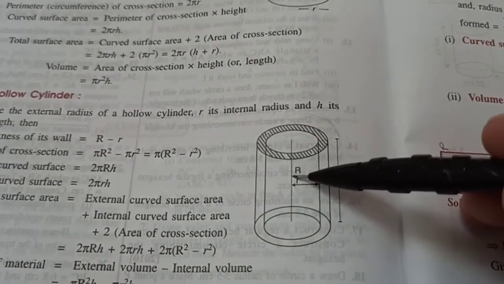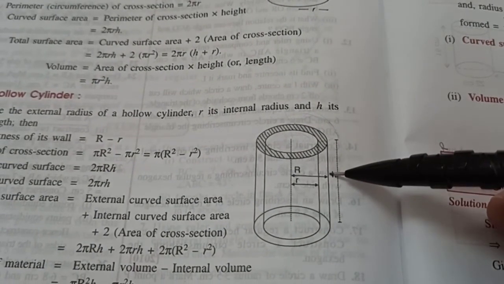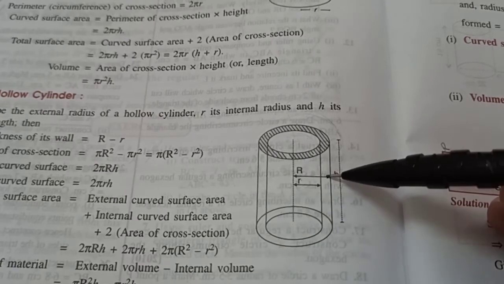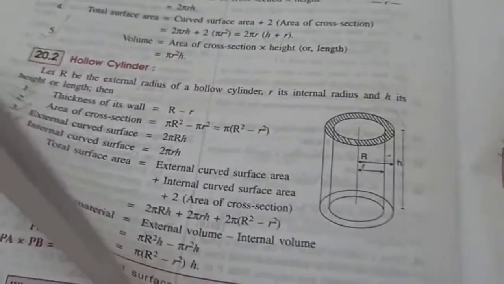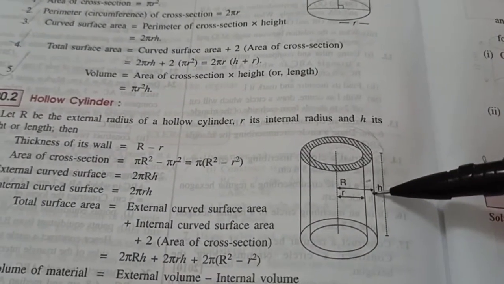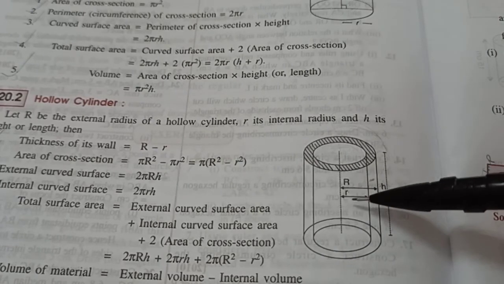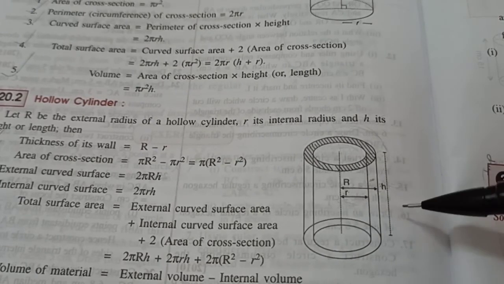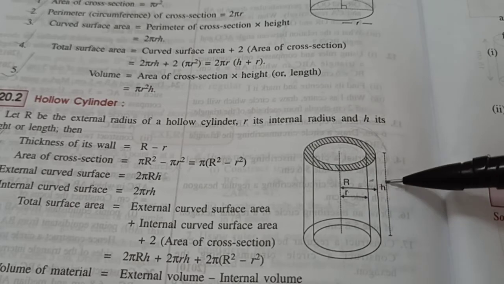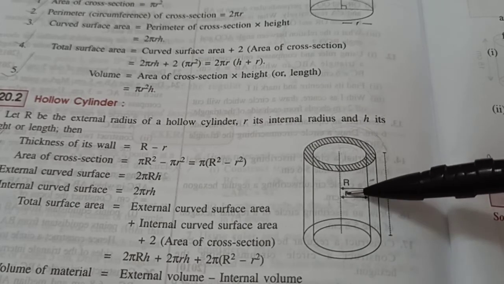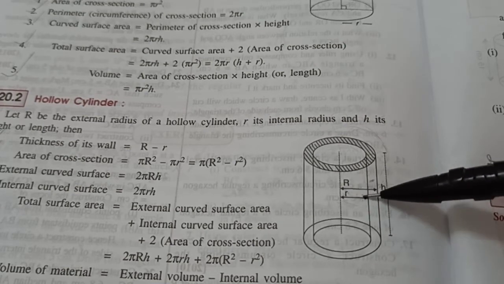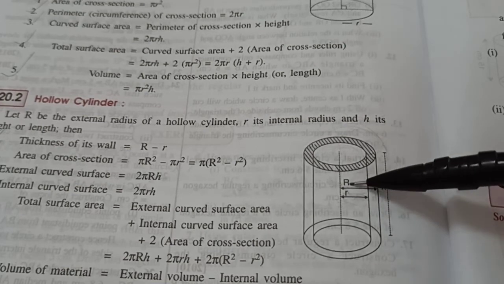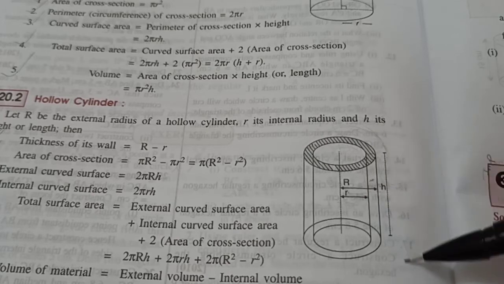Now what if the external diameter is 20? That means the radius is 10. And the thickness they have given as 0.25. So now tell me, what is the internal radius? The external radius is 10 centimeters. So the internal radius will be 10 minus 0.25, which is 9.75. So we got capital R, we have small r, we have h also. Good job.